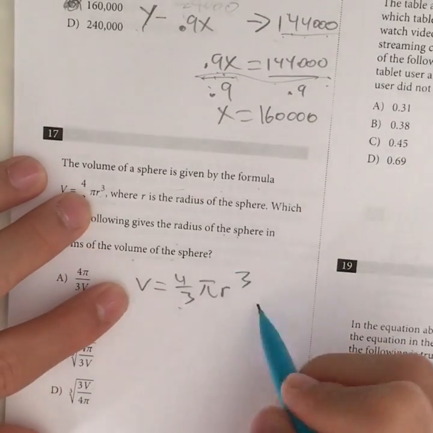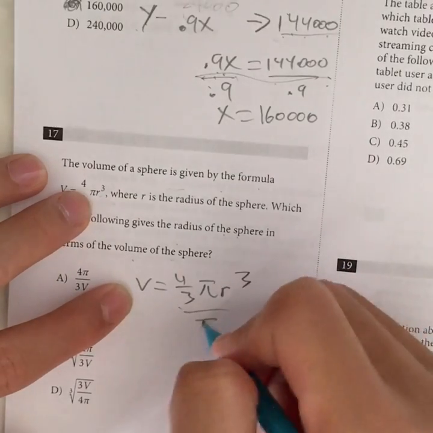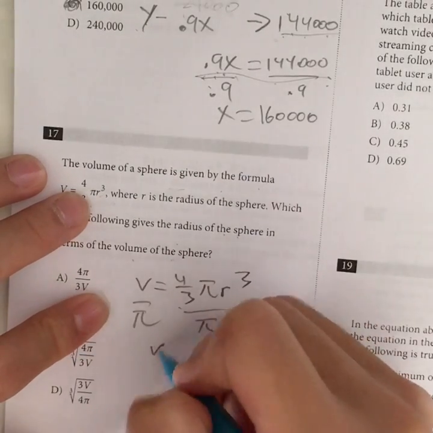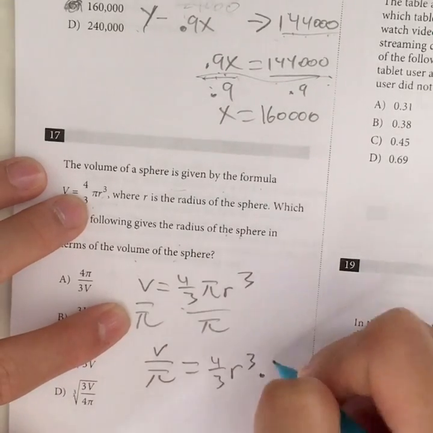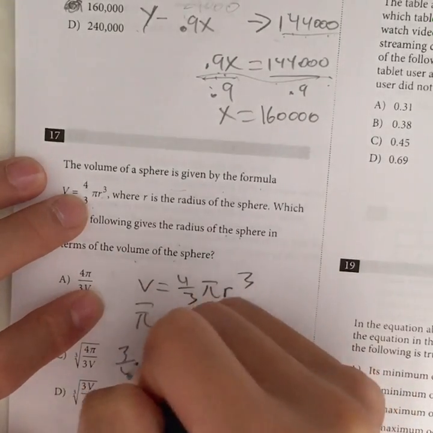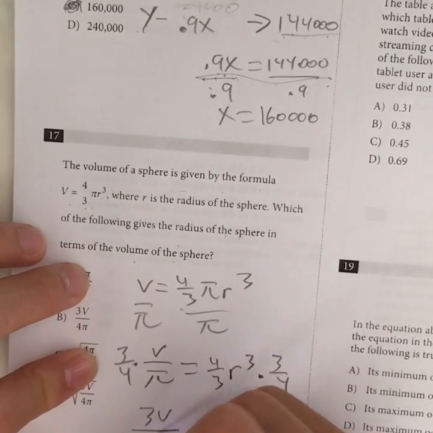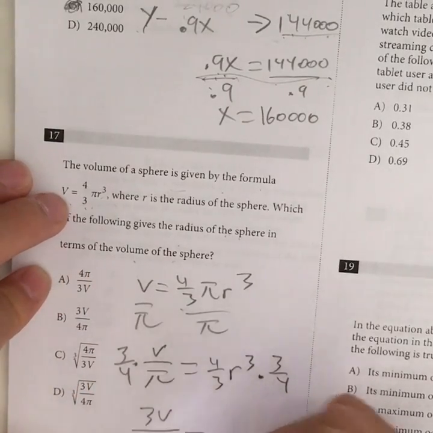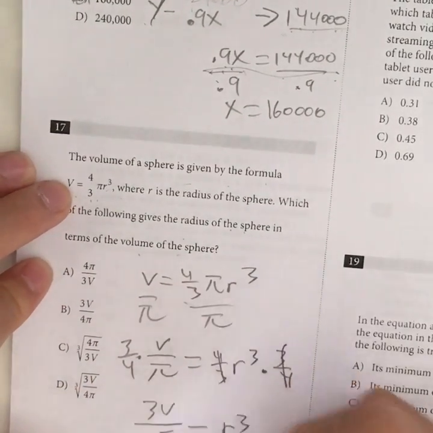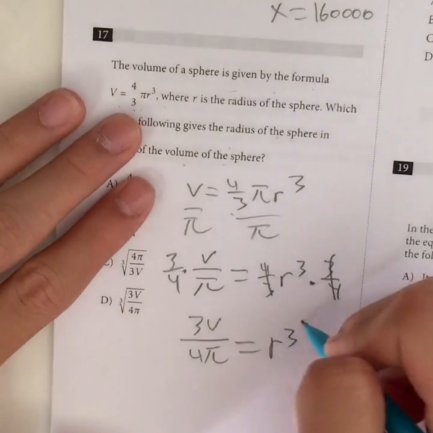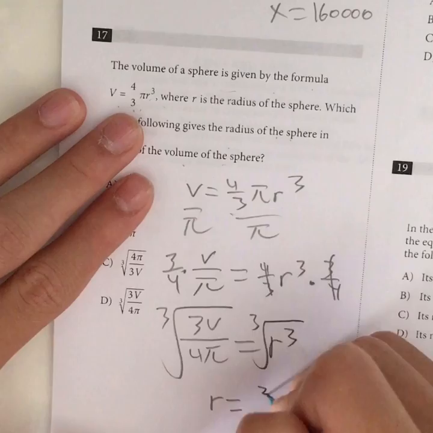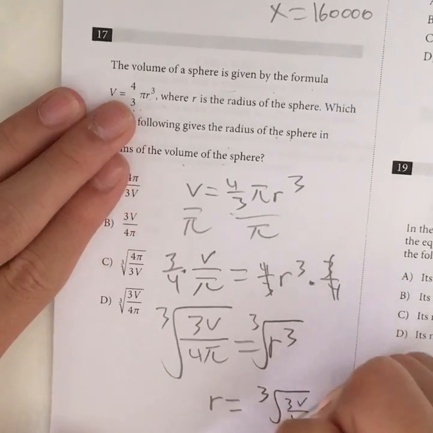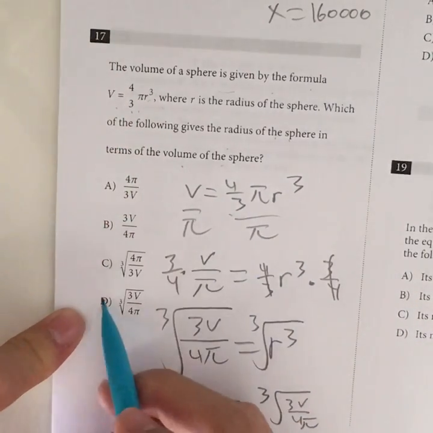This is what we're going to do. We're going to divide both sides by pi, giving us V over pi is equal to 4/3 r cubed. Now we're going to multiply both sides by 3/4, giving us 3V over 4 pi is equal to, these cancel out, r to the third. And now we're going to cube root both sides, giving us r is equal to the cube root of 3V over 4 pi. Hence, our answer of D.